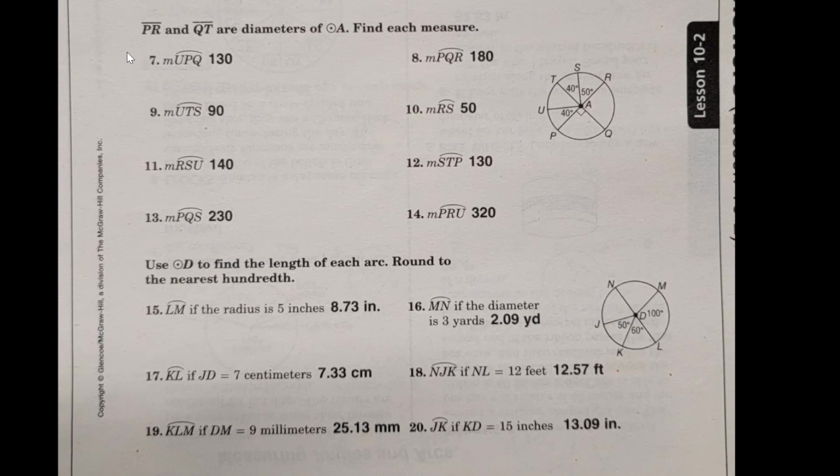So we have the measure on this one for LM. If we look at the diagram over here, LM, this is 100. All right, so we're doing 100 over 360 times our circumference, 2 pi r. 2 pi, the radius here is 5.